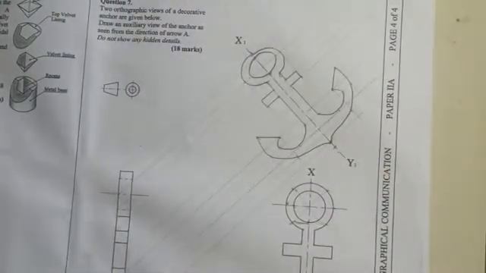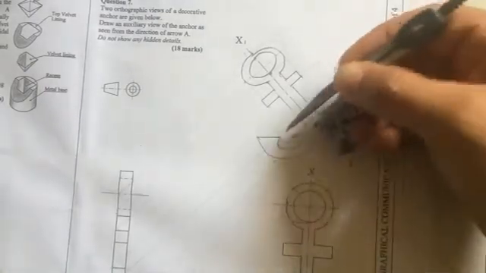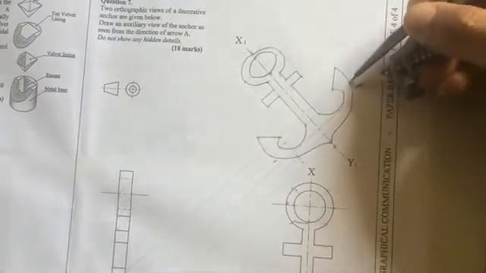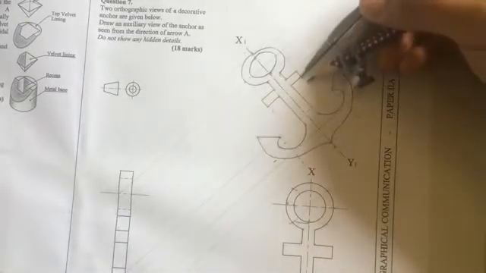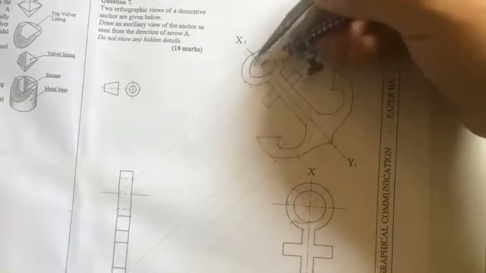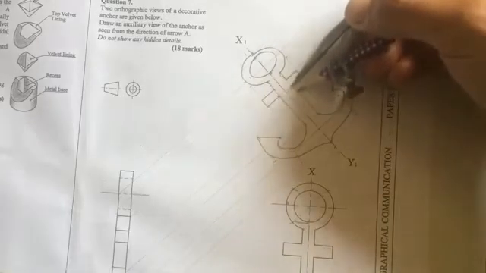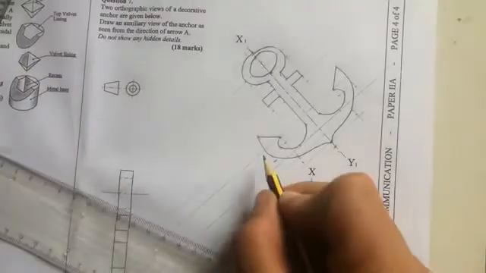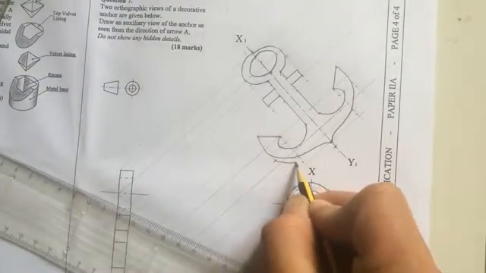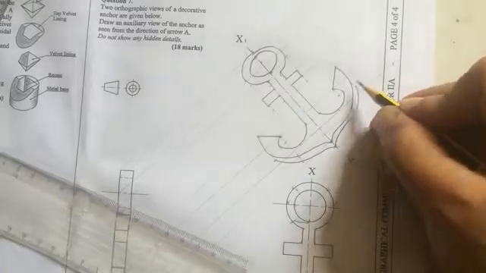Now using the compass, I can shift each point downwards to give me an exact copy of the front face. And what I get is the same shape, but shifted downwards.